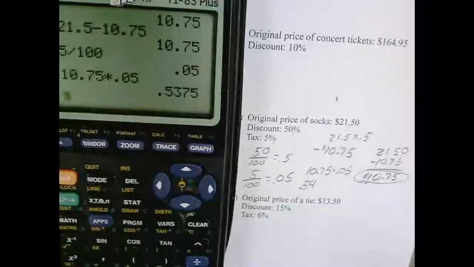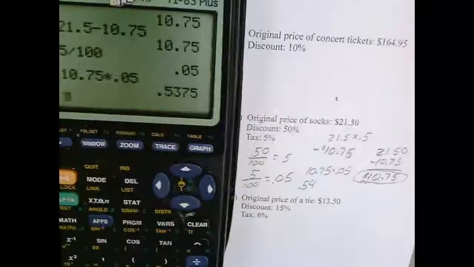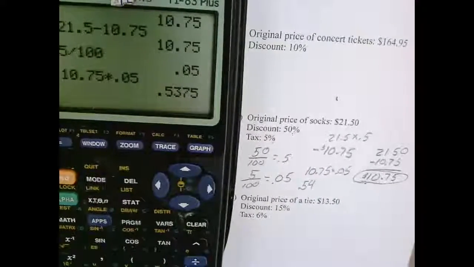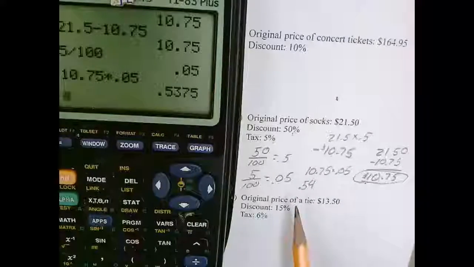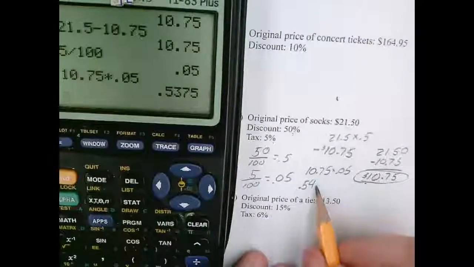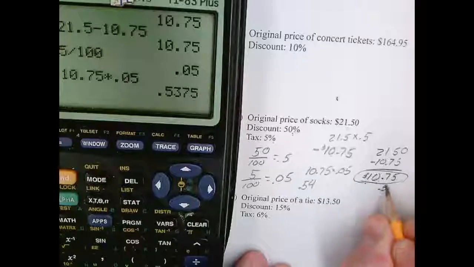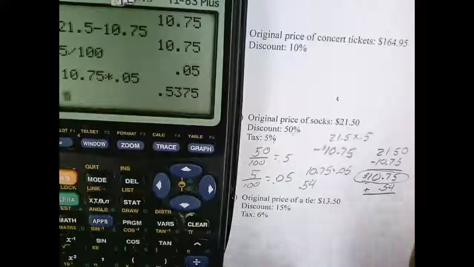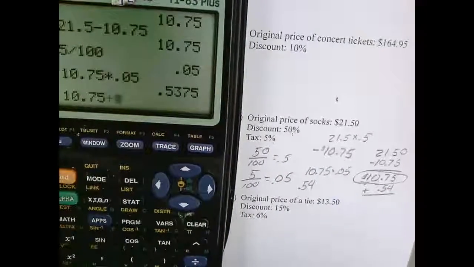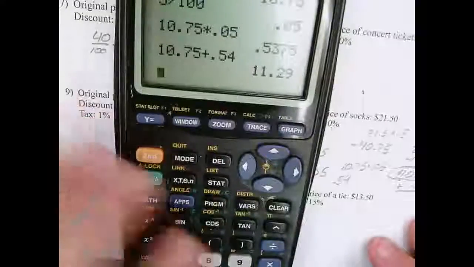They're going to charge us an extra slice. It's like I always say, the government wants their share. So when the transaction comes through, 54 cents is going to Harrisburg. So we're going to add that to our 10.75 over here. When we get done, the register should ring out at $11.29.